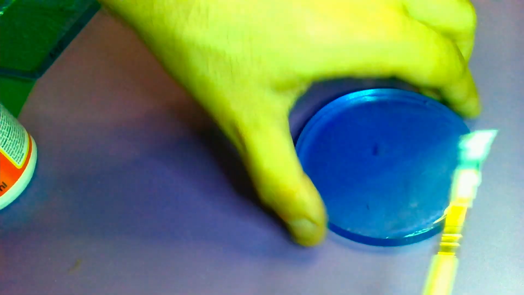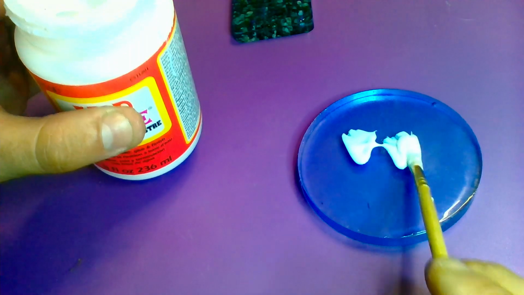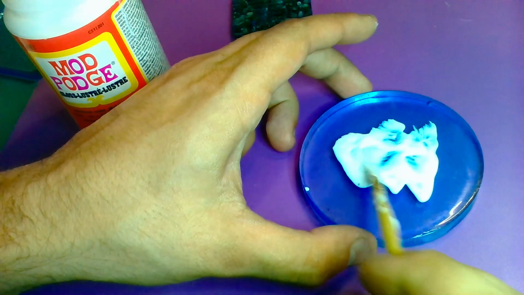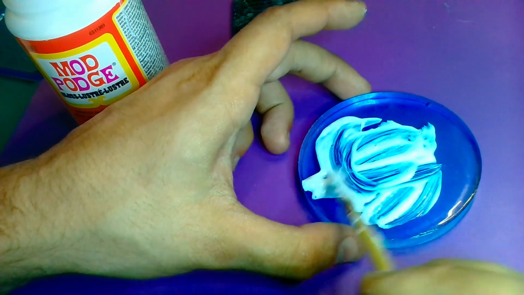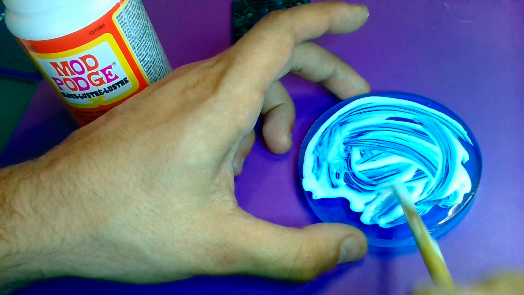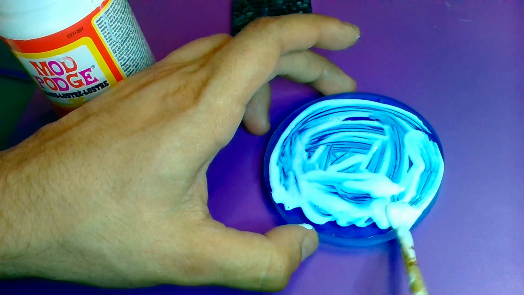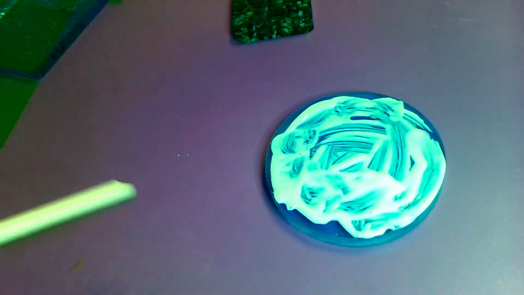One more thing that you can actually play with the Mod Podge, you can actually blow with a straw. So let's add some Mod Podge on this. I just spread it nicely all over. Let's add some more. And by using a normal straw, you just need to blow in it, and it's going to create some really nice water effects.